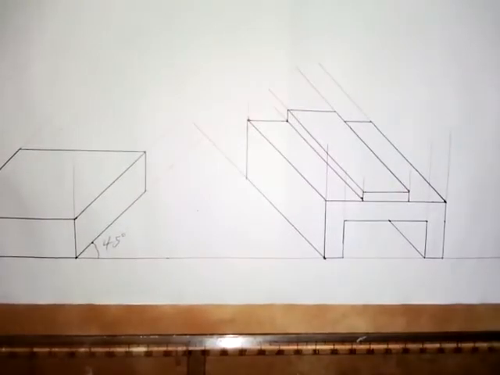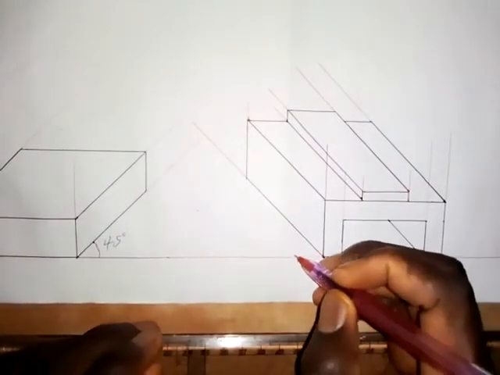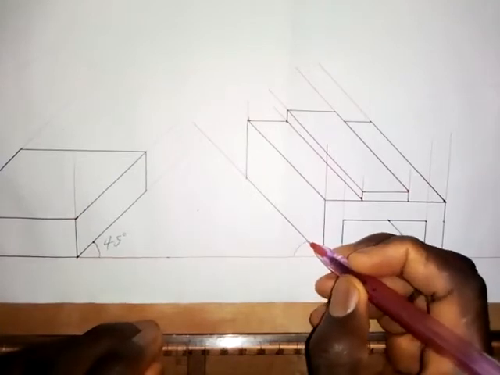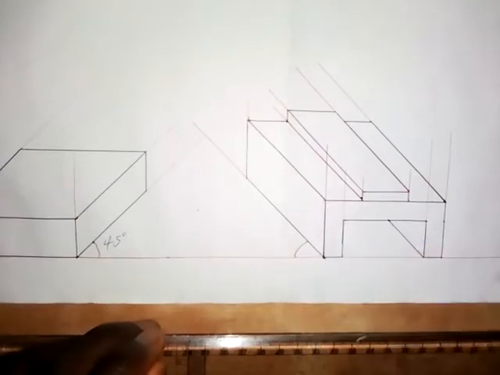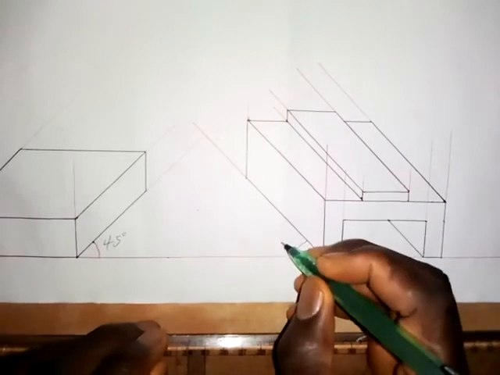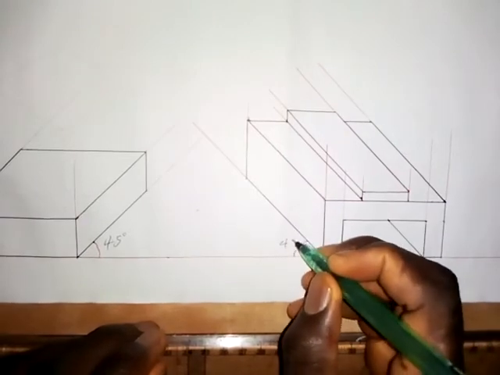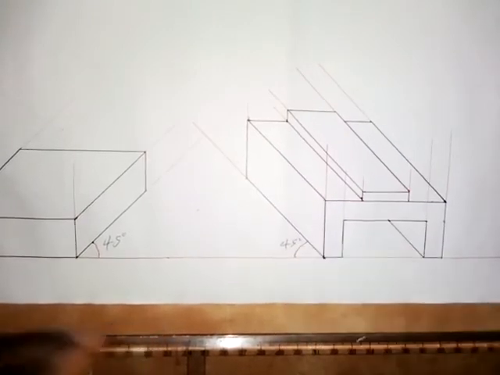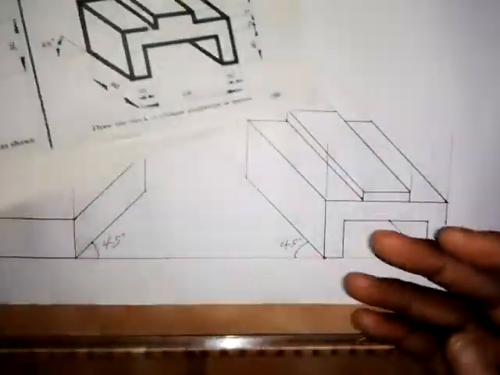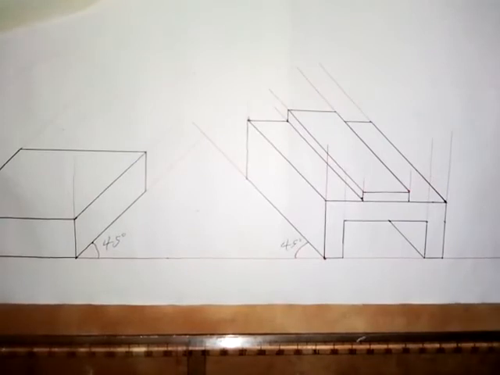Don't forget that this line is inclined at angle 45 degrees. So this angle is 45 degrees. So this is the object, and we are done with it. So that is the construction of an oblique object, as simple as I've explained it here. What you need to do is to practice. When you practice continuously and consistently, you will master it.